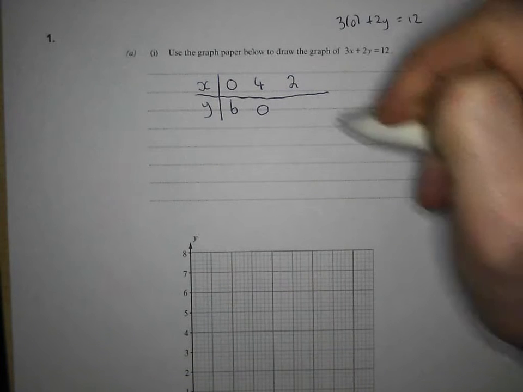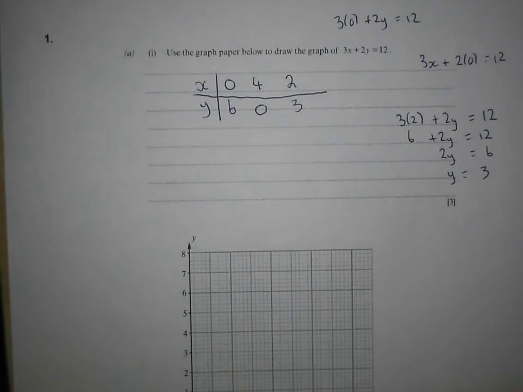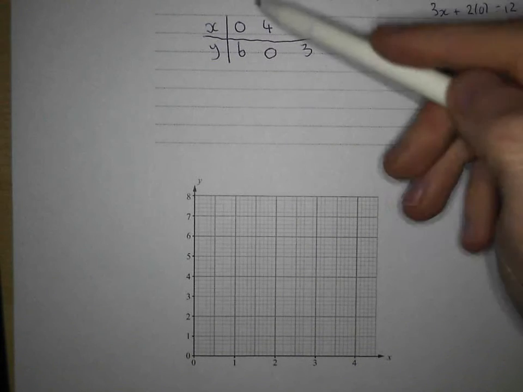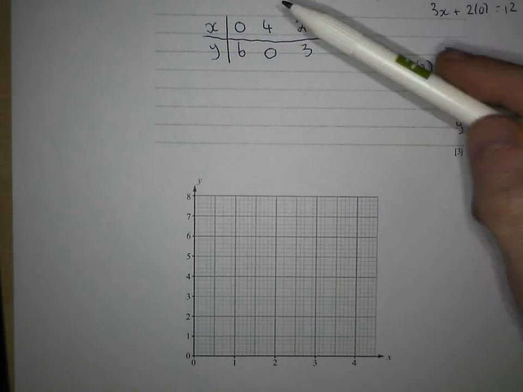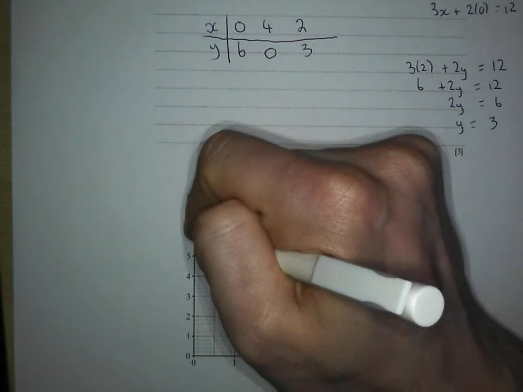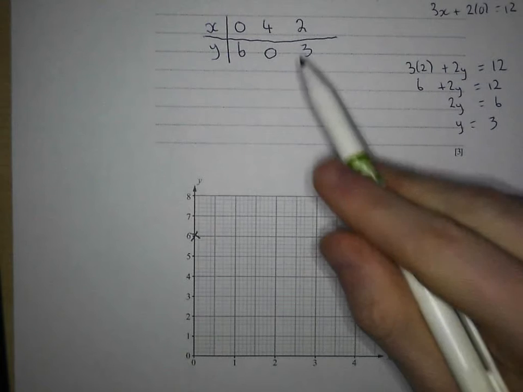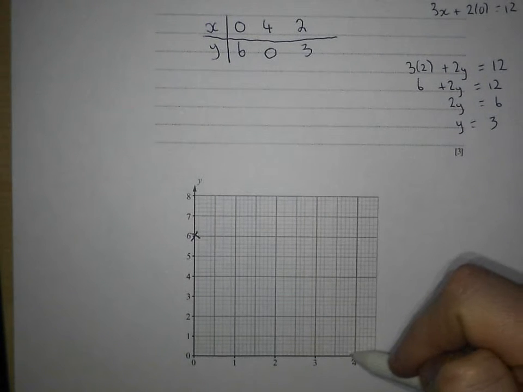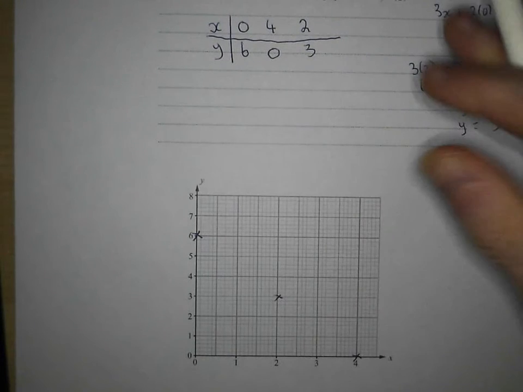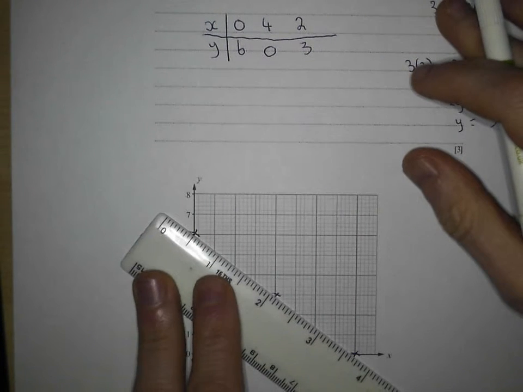So let's plot these. This table of values is just a table of coordinates. So when x is 0, y is 6. Put a cross there. When x is 4, y is 0. Put a cross there. And when x is 2, y is 3. Put a cross there. If you've done this right, they will join up to form a straight line. That's looking good. Join those up, drawing them all the way through the points to the end of the axes.